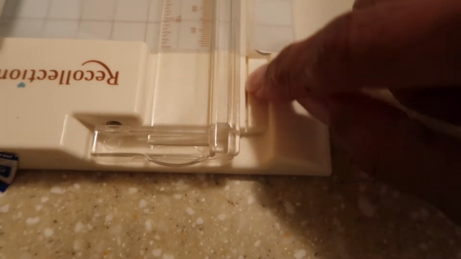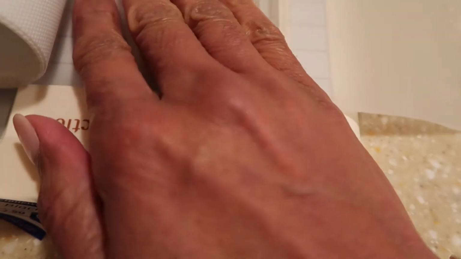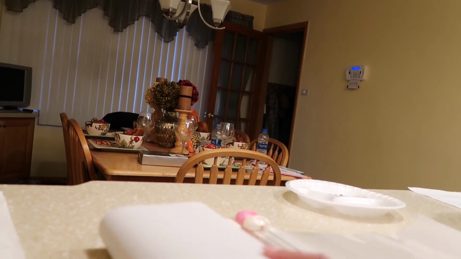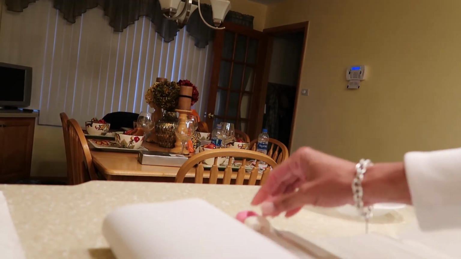This is the cut blade, or this is where the blade cuts into. So it's right there. So let me get this even. And so what I'm going to do is just pull this through, and that will cut this sheet off. Voila!